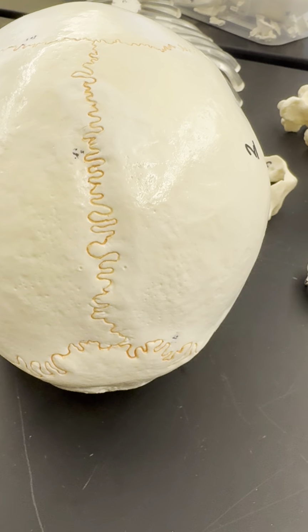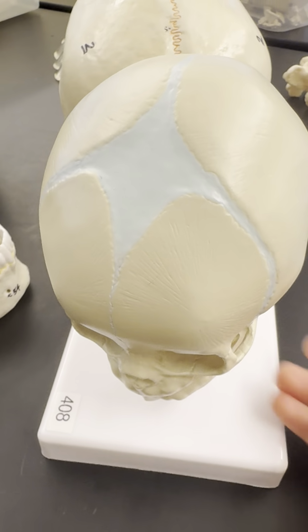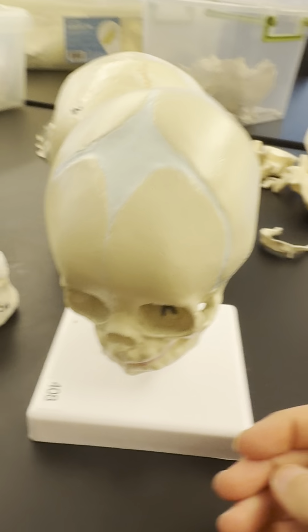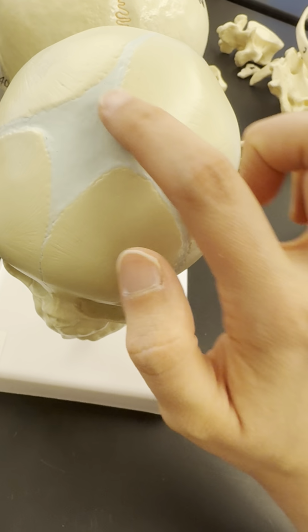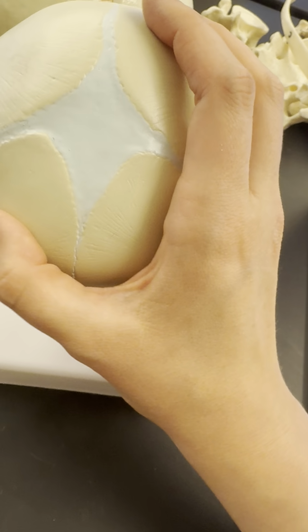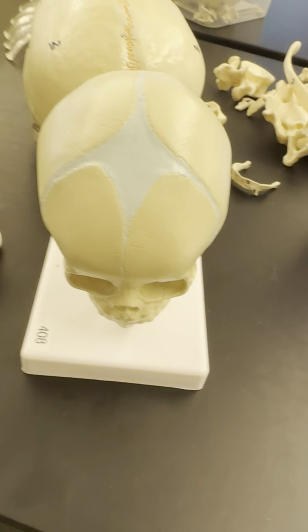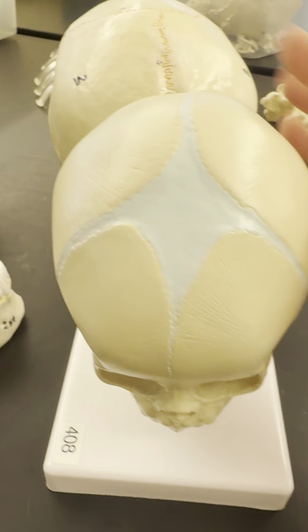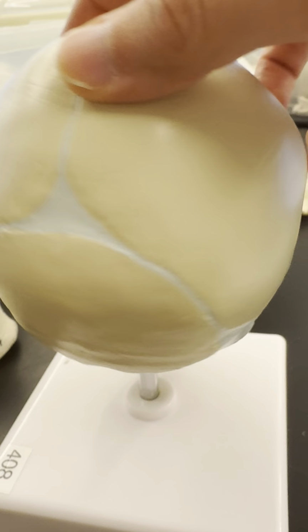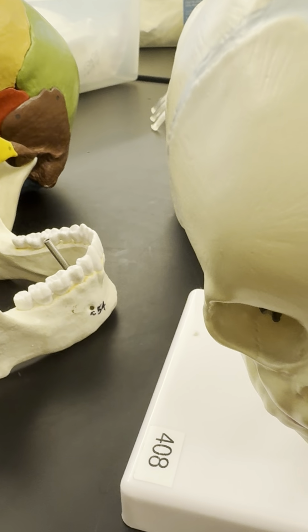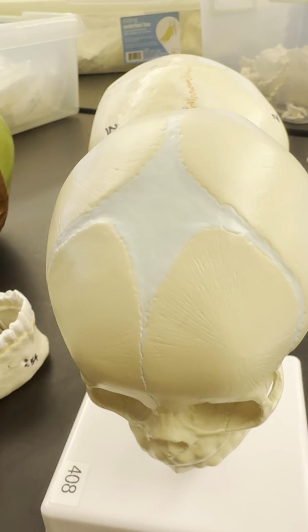Let's go through the fontanelles while we're kind of talking about sutures here. So this is a fetal skull, okay? And you know how babies have that soft spot on the top of their head? Well, their brain is covered by connective tissue, okay? Not by bone in that specific area, okay? And there's a few other areas like that, but this anterior one is the largest.